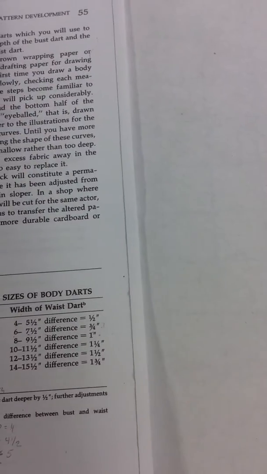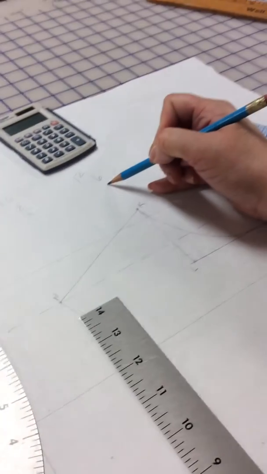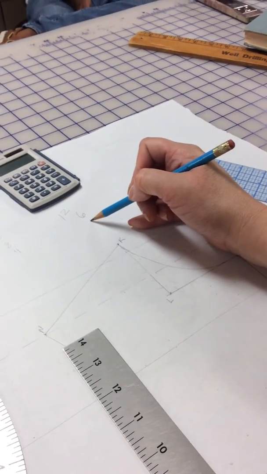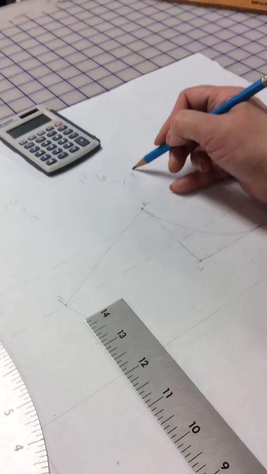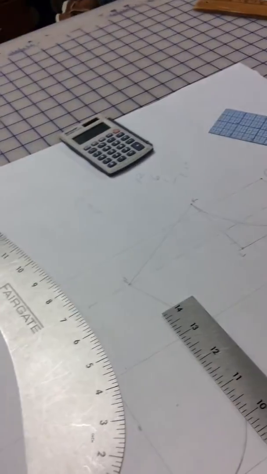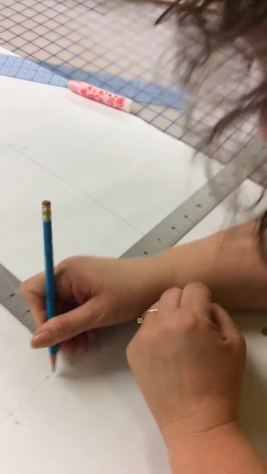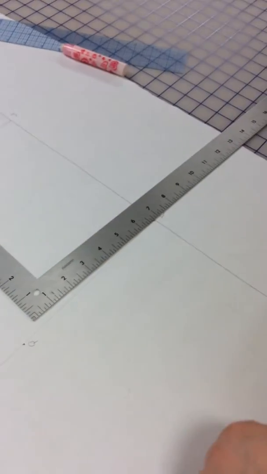So it says to add 1.5 inches to it. It says total waist measurement plus 1/4 of an inch plus the width of the front waist dart, mark Q. So that's 7.5, right? 7.5. Mark it Q. Okay, this is Q. Sorry, it gives an example.